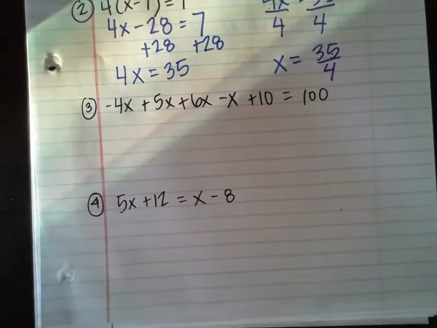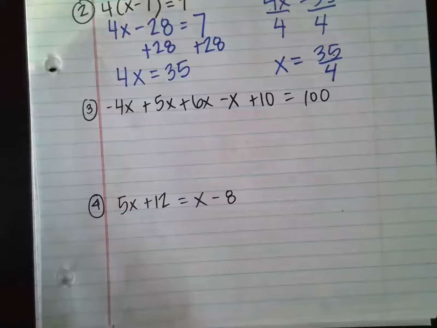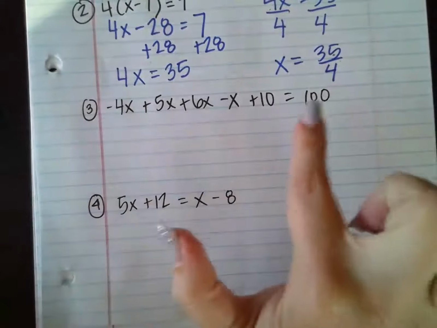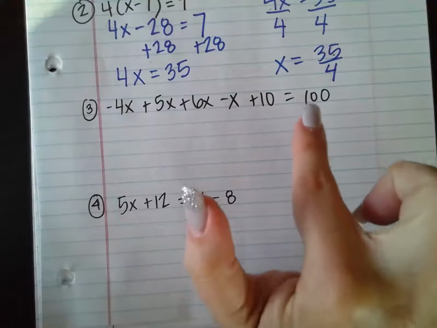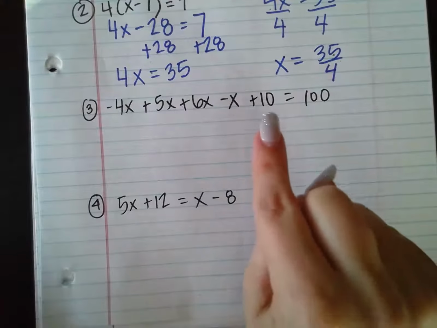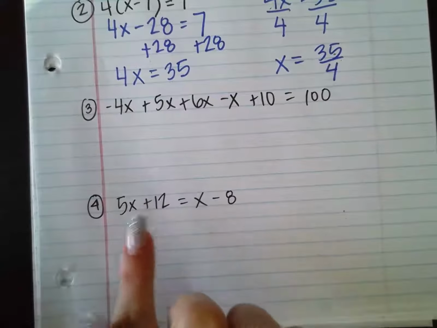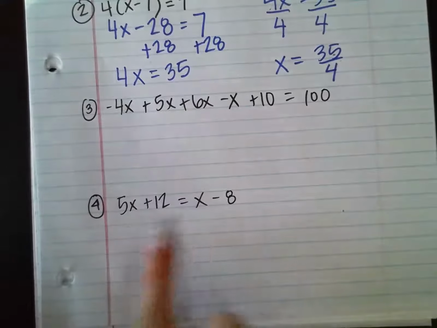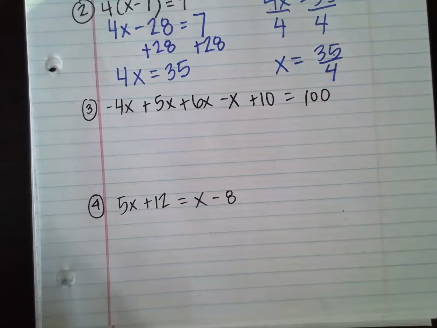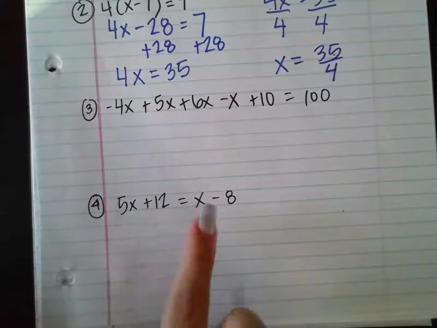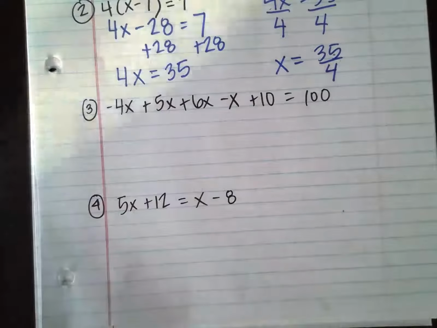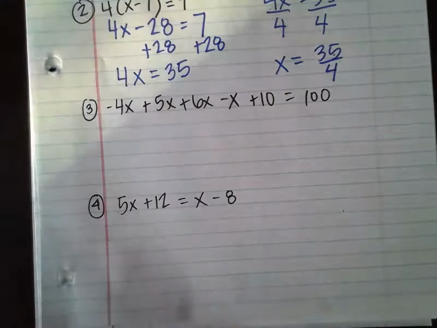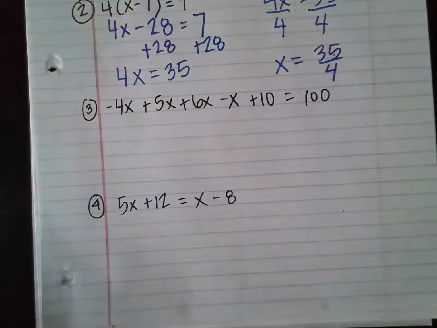Okay, so here are the two equations that we are going to solve in this video. This first one looks crazy, but the first step, combining like terms, is going to be really helpful in this one. In the fourth example, you will notice we have variables on both sides of the equal sign. So I'll show you how we can still solve for x, because even though it's on both sides of the equation, it's still going to represent the same value. So I'll show you what we can do.